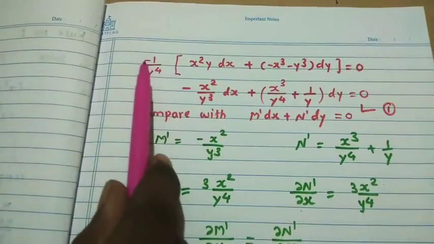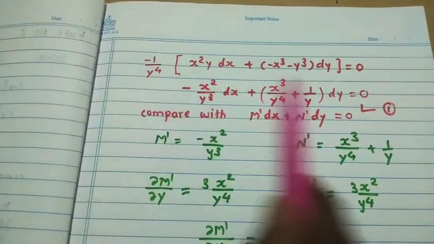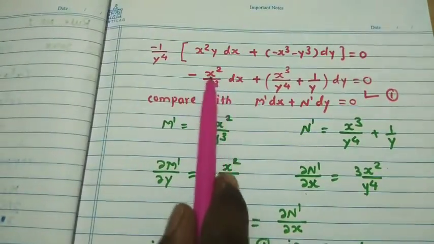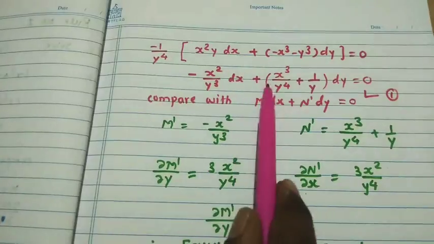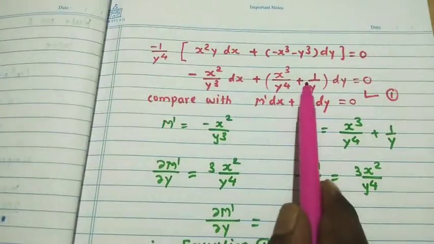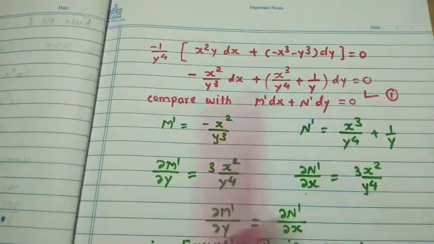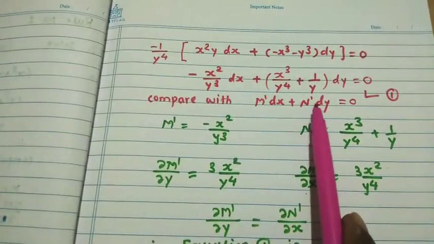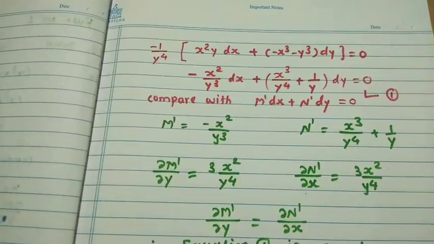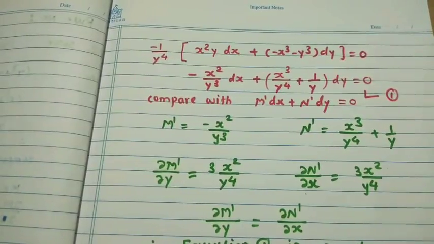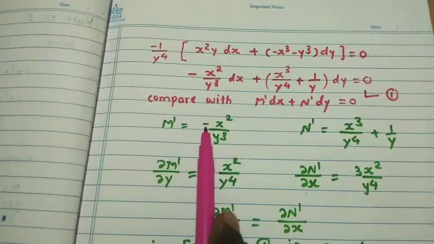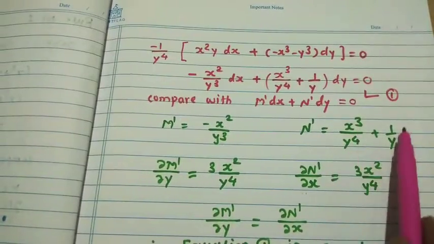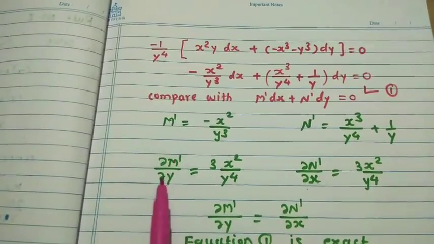So after multiplying minus 1 upon y raised to 4 to this bracket, you will get minus x square upon y cube dx plus x cube upon y raised to 4 plus 1 upon y dy equal to 0. Now compare this with M dash dx plus N dash dy equal to 0. So M dash is minus x square upon y cube, N dash is x cube upon y raised to 4 plus 1 upon y.